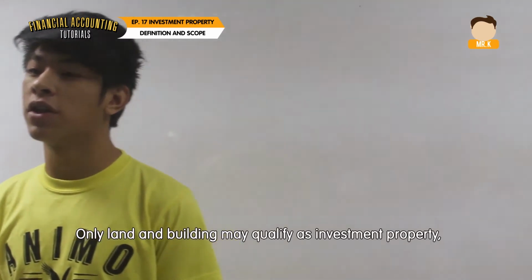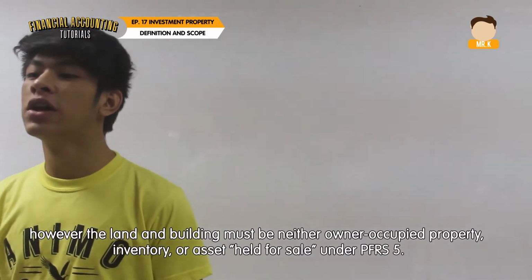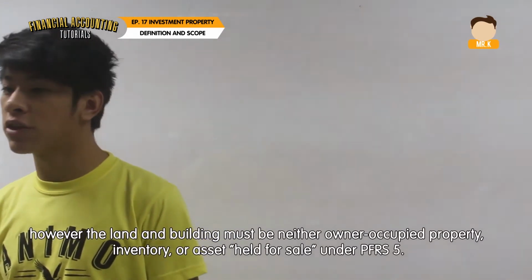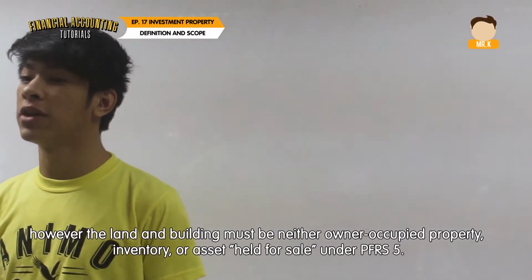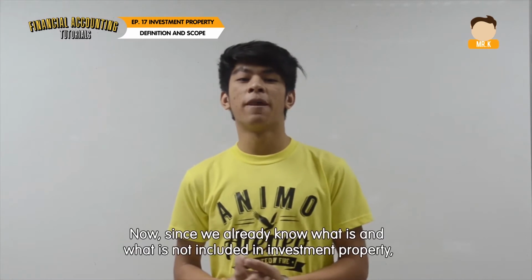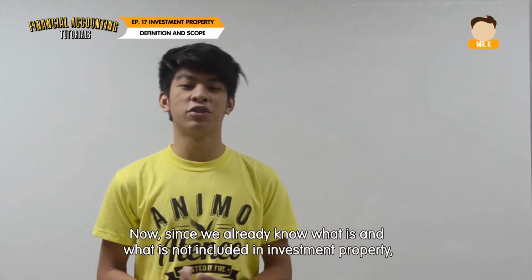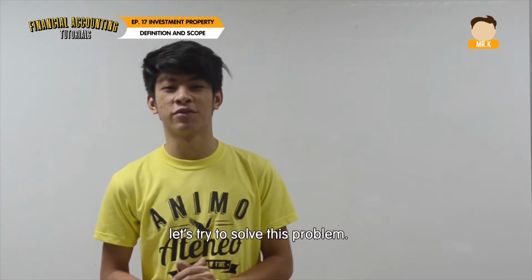Only land and building may qualify as investment property. However, the land and building must be neither owner-occupied property, inventory, nor asset held for sale under PFRS 5. There you have it. Now, since we already know what is and what is not included in investment property, let's try to solve this problem.